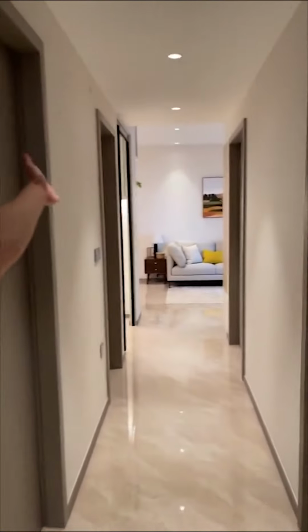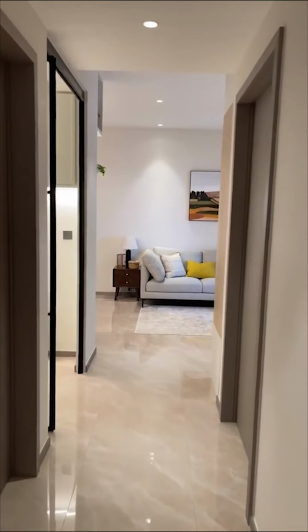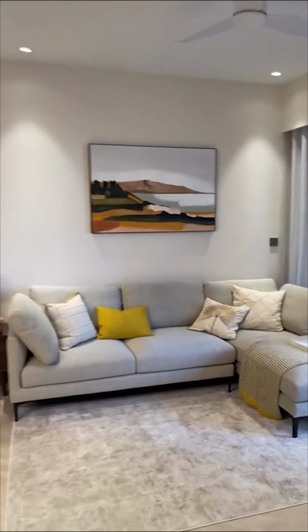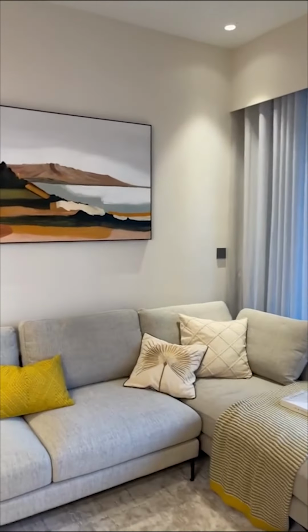Over here you can see our living room view is very nice from this angle also. We will try to highlight this corridor area, and it brings to the area.